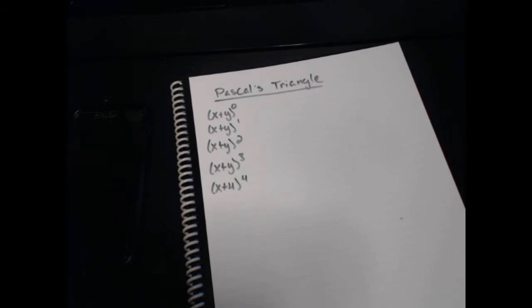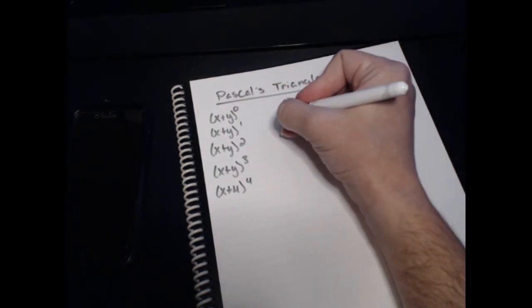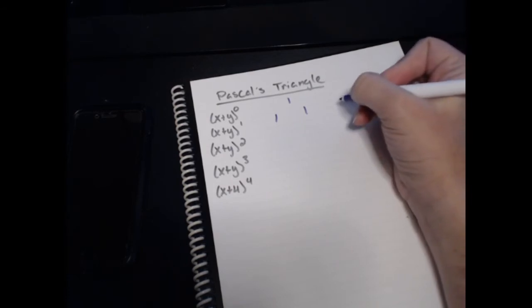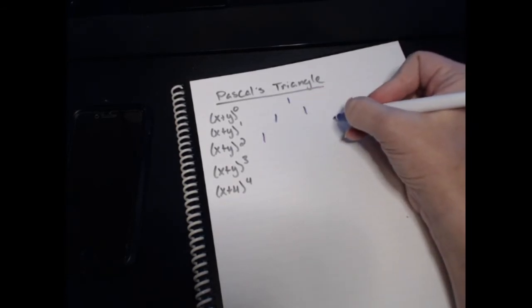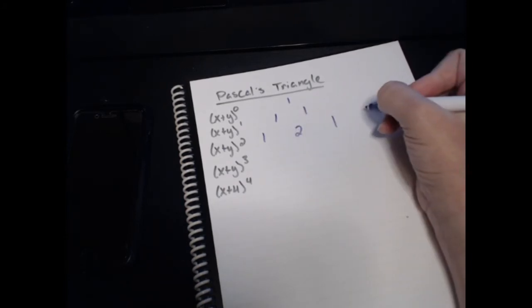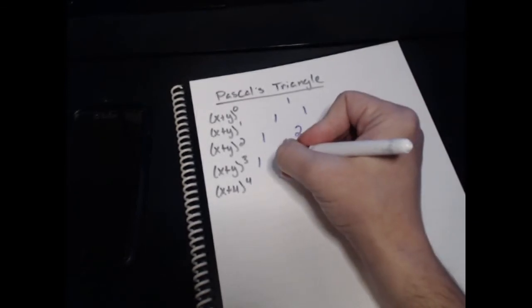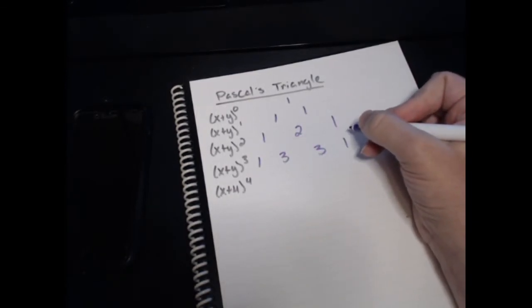All right, so here you have 1, because anything to the 0 power is 1. Then you have 1 and 1. Then you have 1 on the outside, 1 on the outside, but 1 plus 1 is 2. And then you have 1, 3, 3, 1.